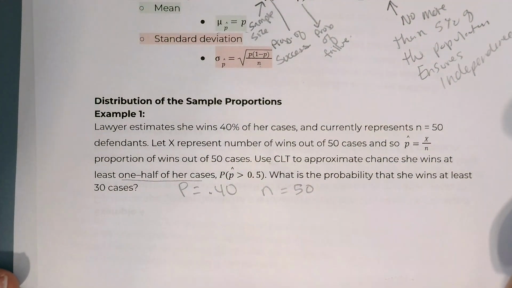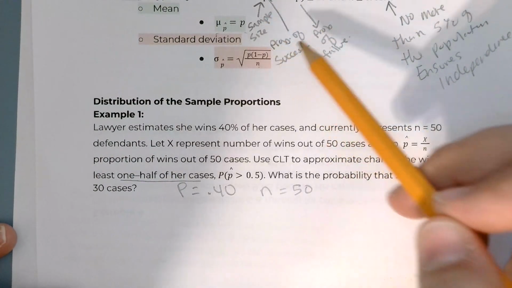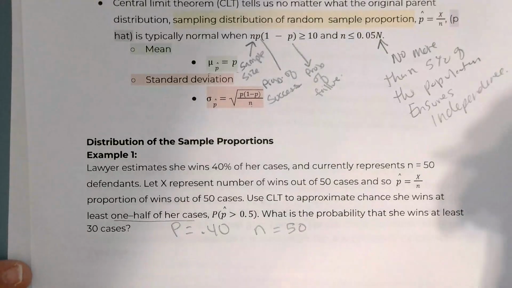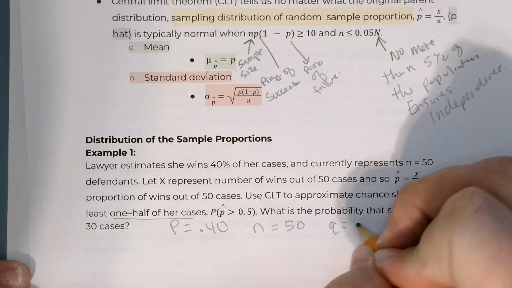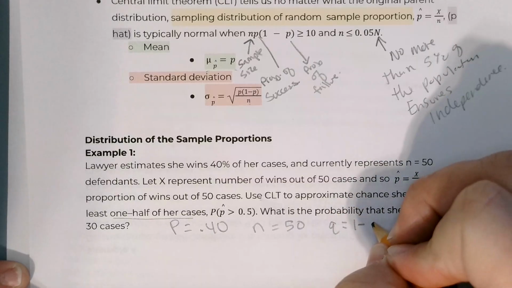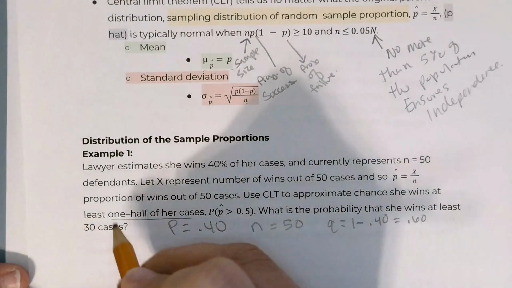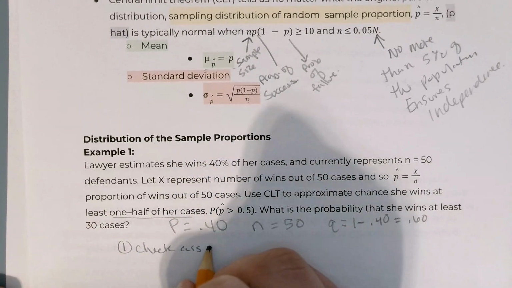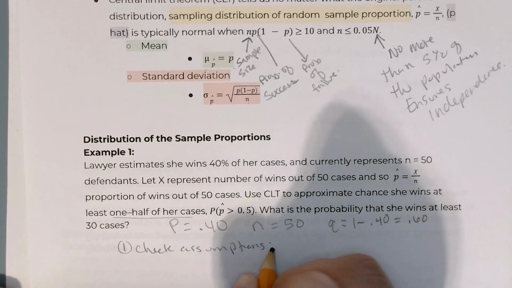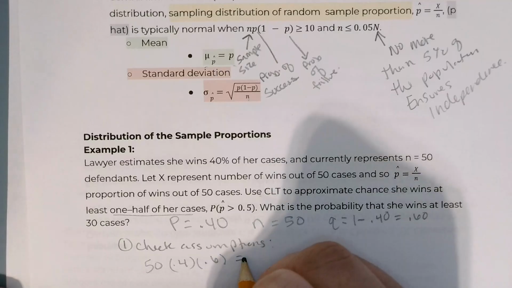Okay. So the first thing we need to do is check our assumptions. So our assumptions say that I can take the sample size, multiply it times P and times Q, and it should be bigger than 10. So I'm going to find Q really quickly. Remember, the probability of failure is 1 minus the probability of success, so that's 0.6. To check my assumptions, I need to multiply 0.4 times 50 times 0.6, and that gives me 12.